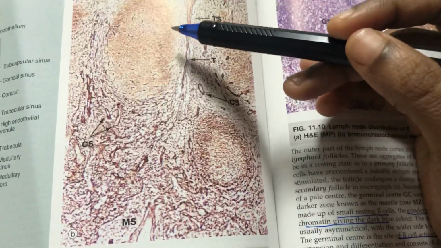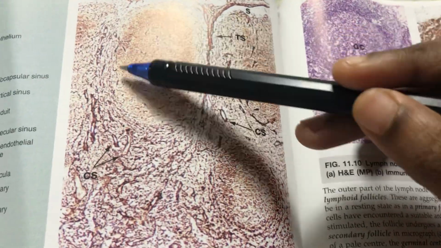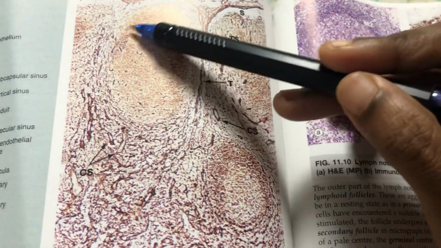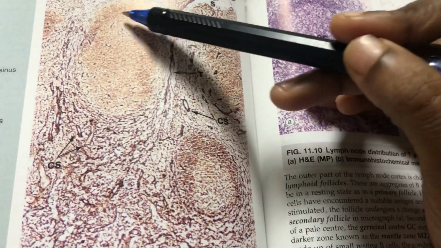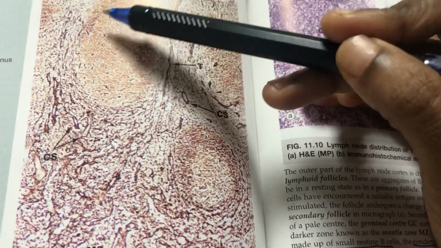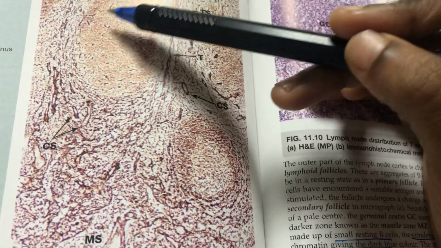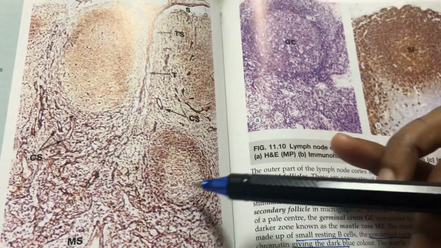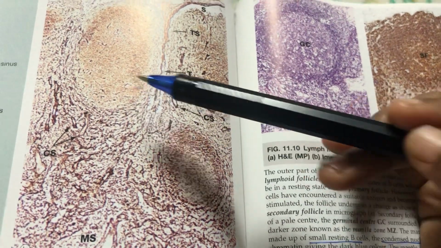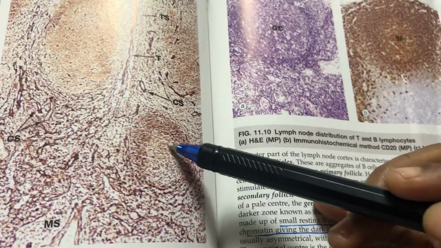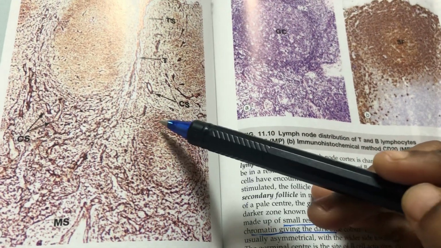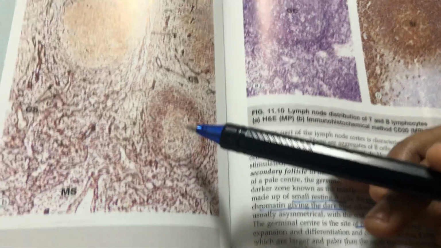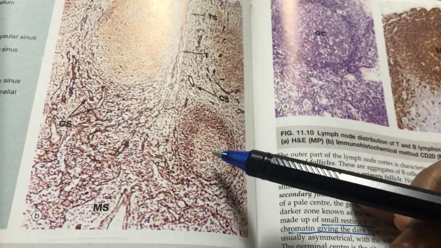Look at this different stain, but you can see these rounded, follicle-like structures. This is called B cell accumulation, accumulated follicles. These are called lymphoid follicles, right? Here also you can see one lymphoid follicle. But the difference between these two is, look at the center: it is somewhat pale and the periphery is dark. The pale center is called the germinal center.